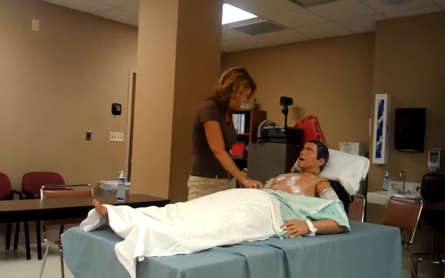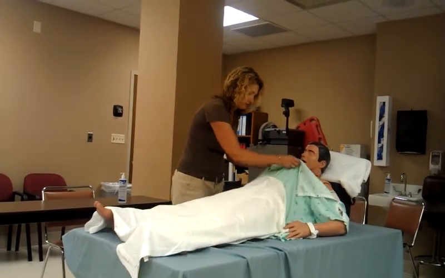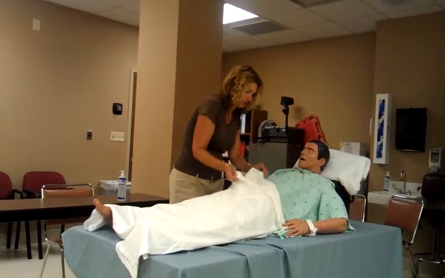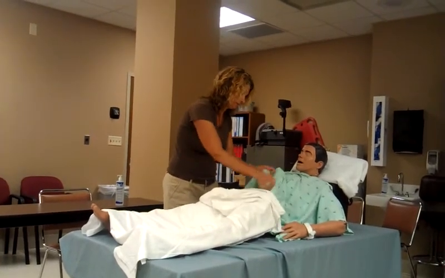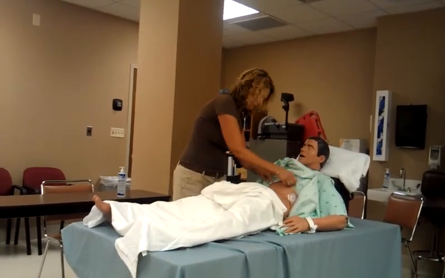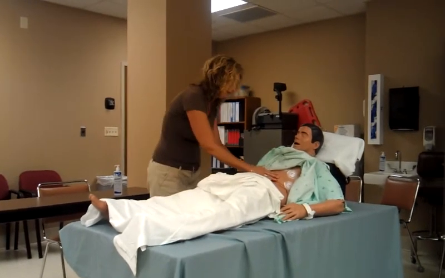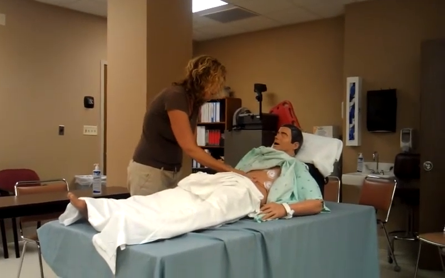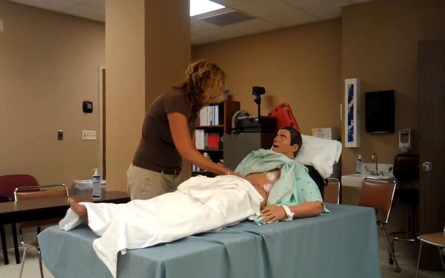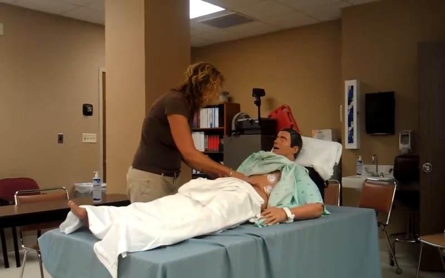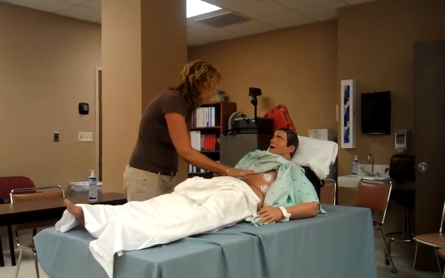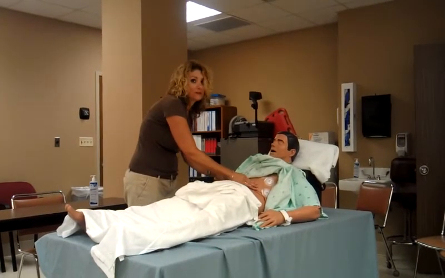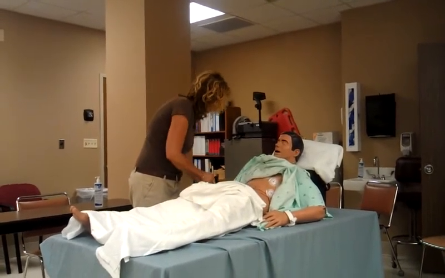Next we're going to move to the abdomen. I'm going to make sure I maintain privacy with the patient, but I would prefer the patient to be laying completely flat to inspect the abdomen. First, we're going to inspect the abdomen and look for any abnormal signs. We're looking again for symmetry and color distribution, but we're only inspecting at this point.